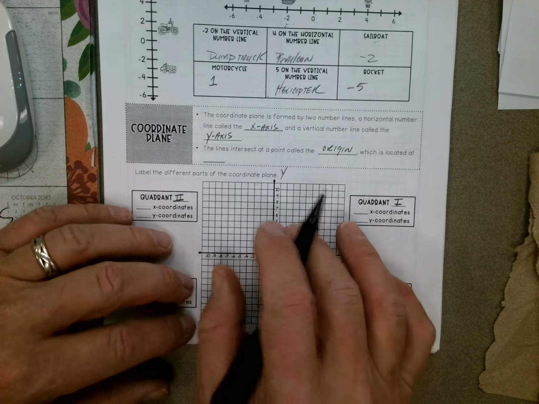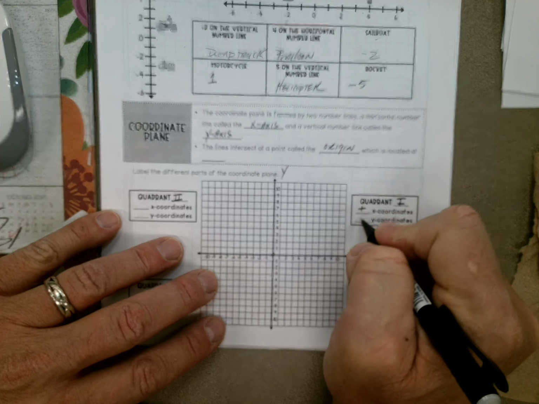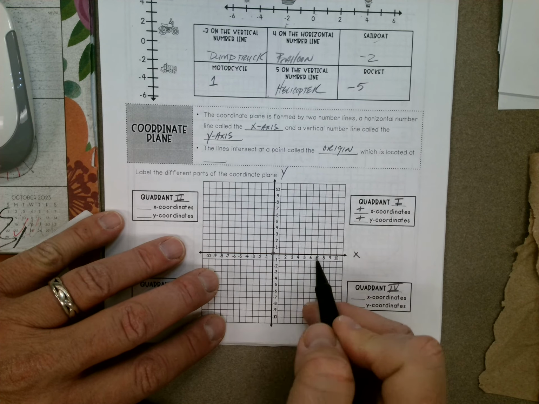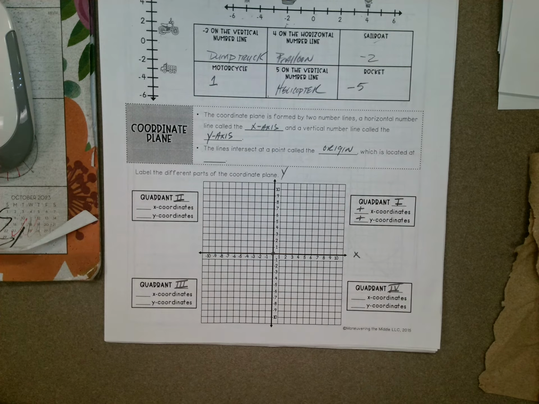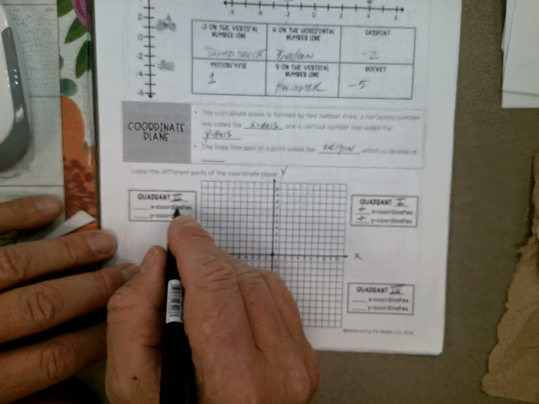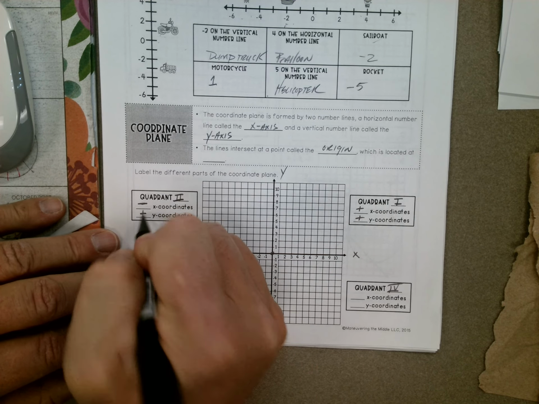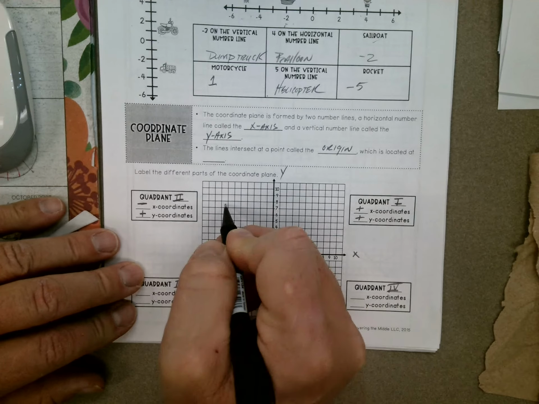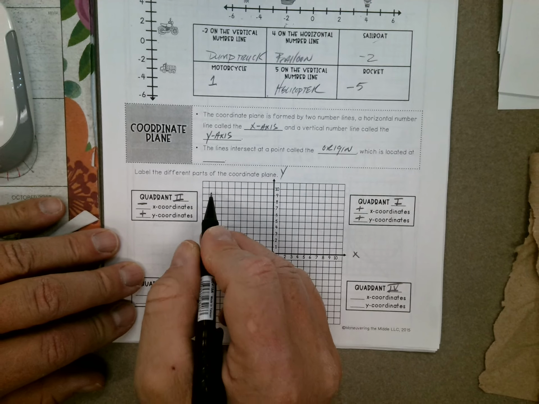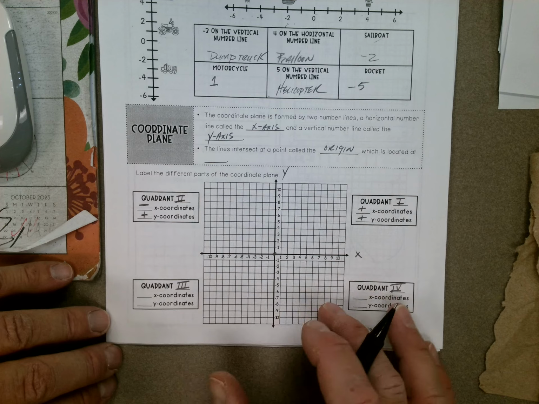So to get into quadrant 1, the X and the Y coordinates both have to be positive. So 4, 5, 7, 10, they both have to be positive. To plot in the second quadrant, quadrant 2, right, the X coordinate has to be a negative and the Y has to be a positive. So negative, positive. -5, 7. -10, 9. Makes sense? And you're going to notice that these are going to be opposite of each other.